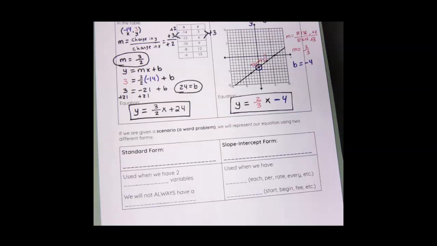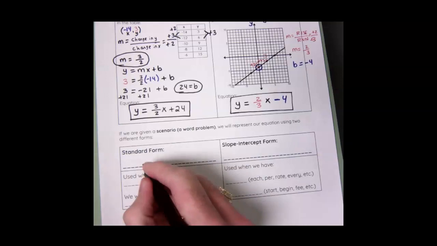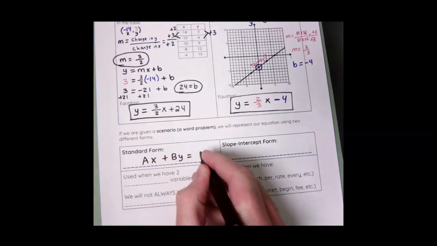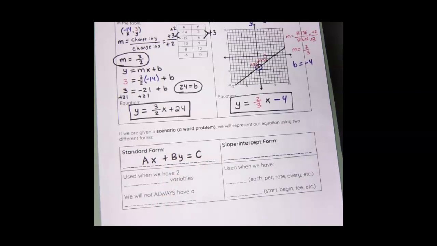Some of our word problems may have us write the equation in standard form, which, as a reminder, is ax plus by equals c. This is used when we have two different variables.